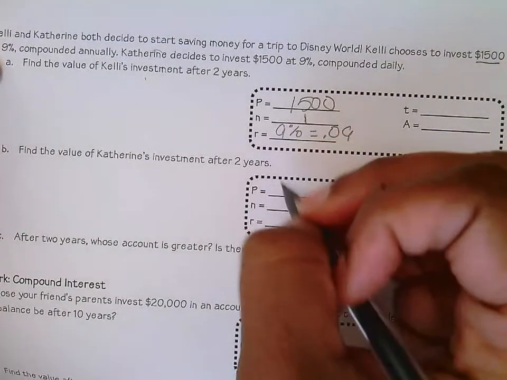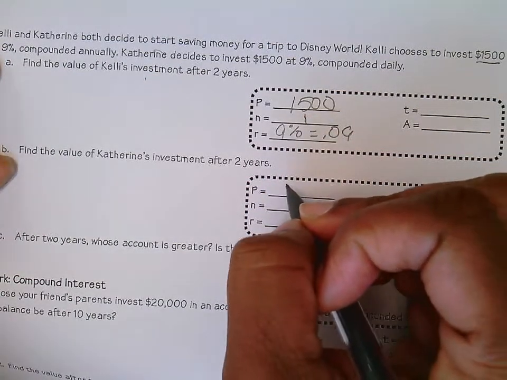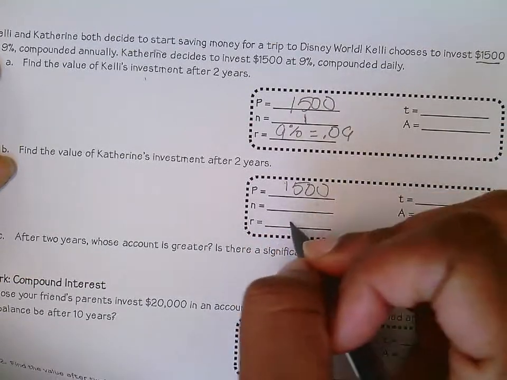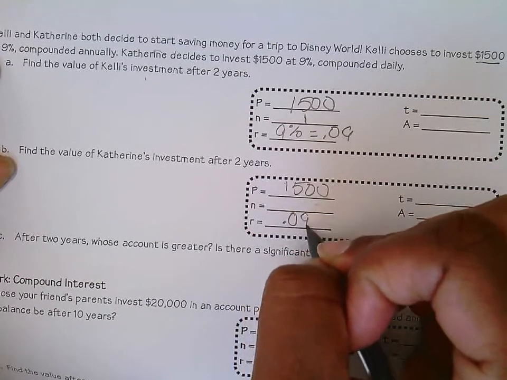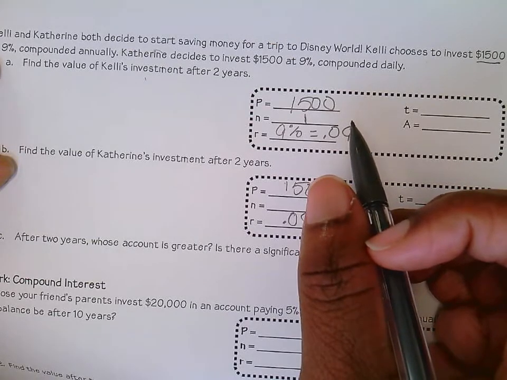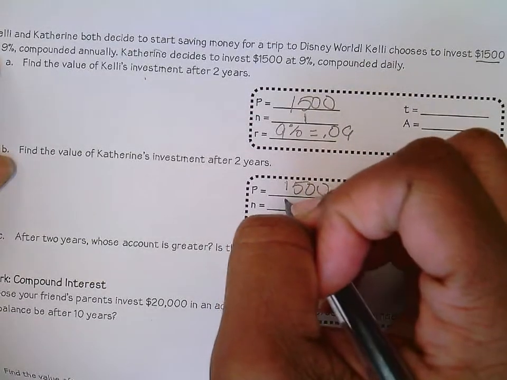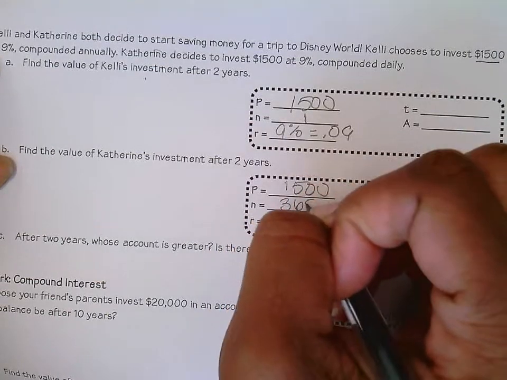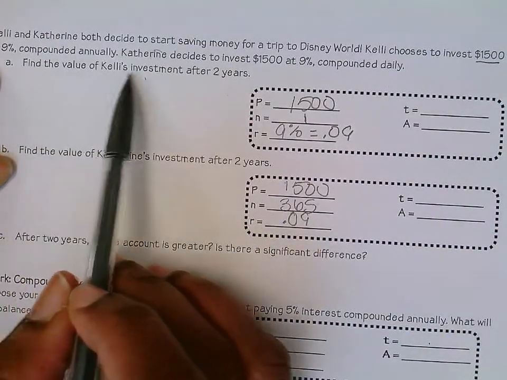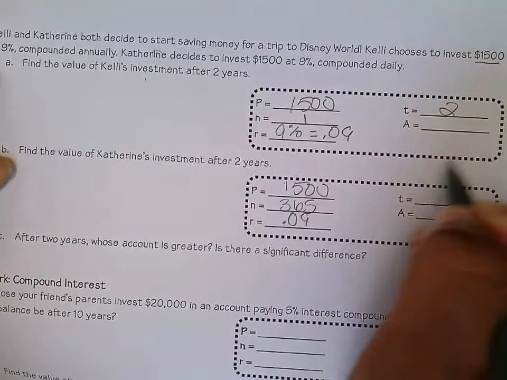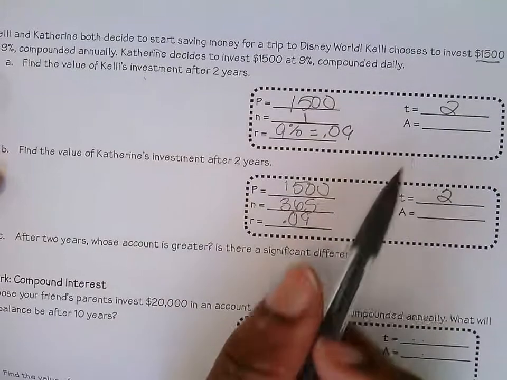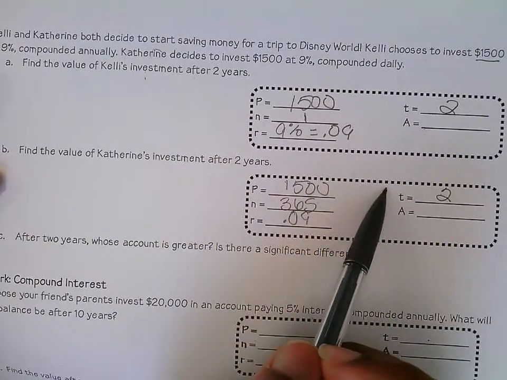Catherine decided to invest $1,500. So Catherine here, if you look at B, her initial amount is also $1,500 at 9% again. So the rate is still 0.09. Compounded daily, so it's a little bit different. There's 365 days in a year, so that'll be number of times compounded, 365. Okay. So here it actually defines the value of Kelly's investment after 2 years here, and then how much Catherine invested after 2 years. So basically finding this after 2 and this after 2.